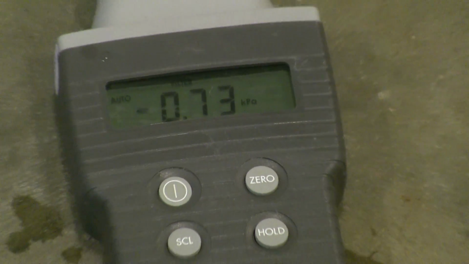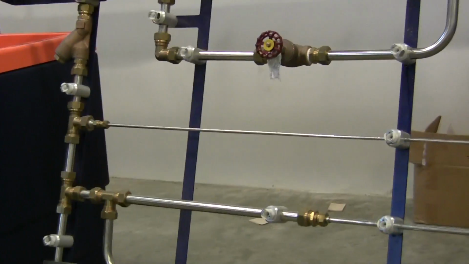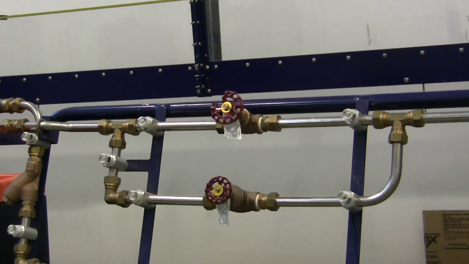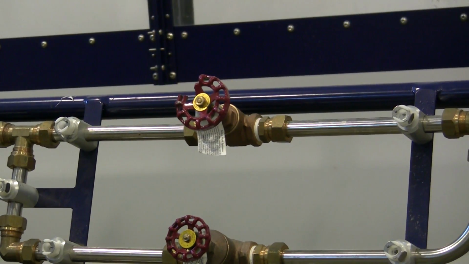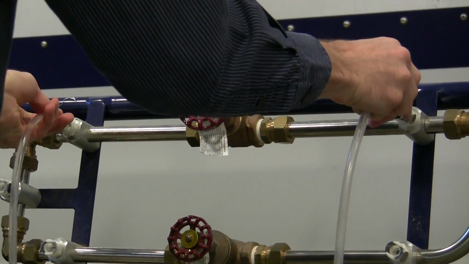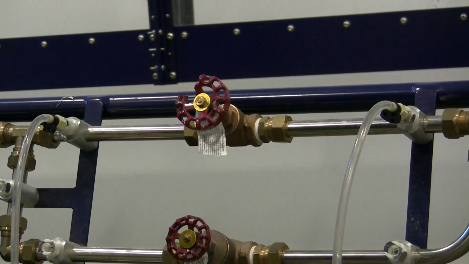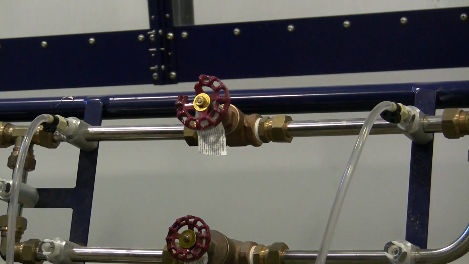Next is the gate valve. I'm checking for bubbles. Don't see any.